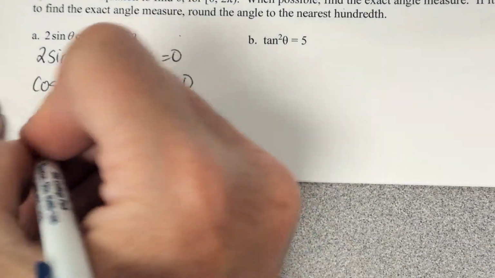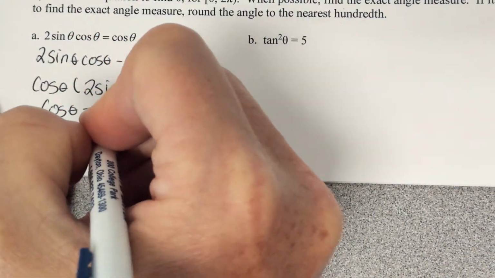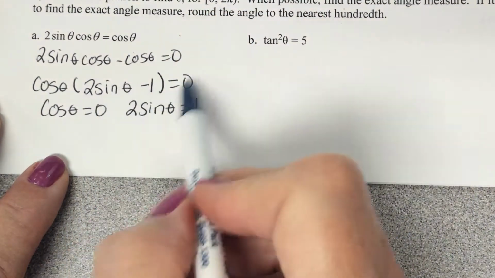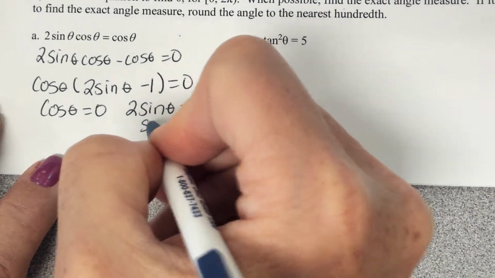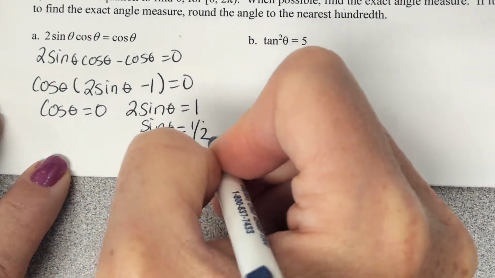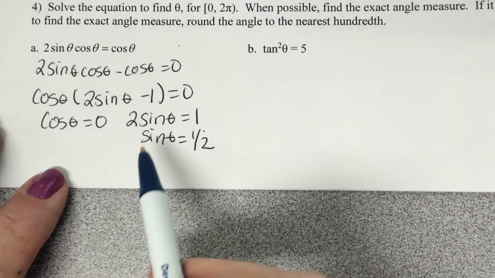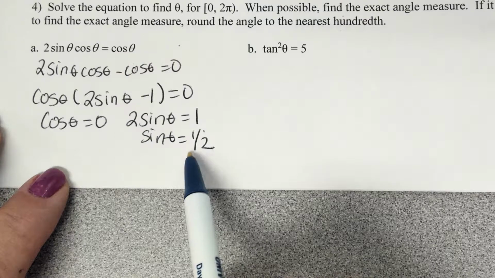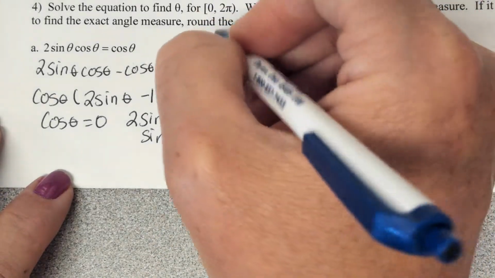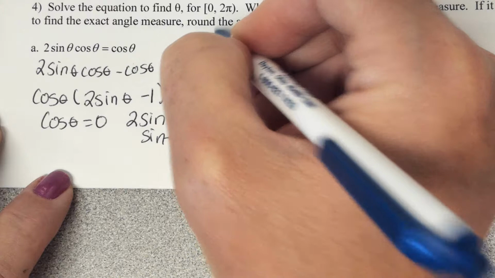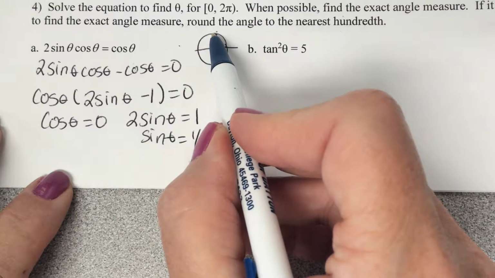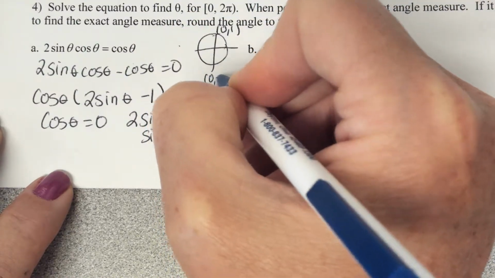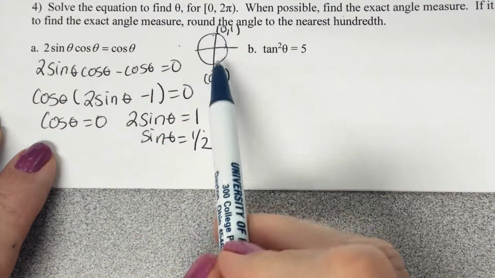So one of my solutions then is cosine theta equals 0. The other is going to be 2 sine theta equals 1, because I'm setting it equal to 0, taking that over. So sine theta equals 1/2. Do I want to use a calculator for this? No, this is an exact one, isn't it? We have cosine theta equals 0. Right there. Do you guys see how that's where x would be 0? Because that point is going to be 0, 1. And this point is 0, -1. So cosine is 0 here and here.